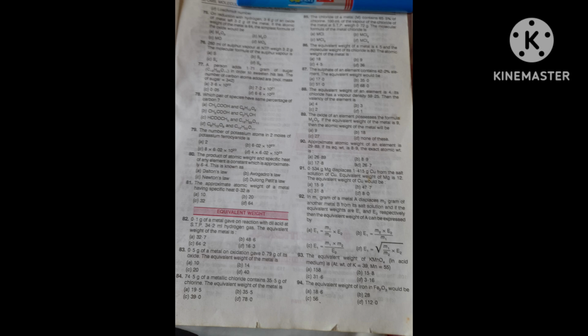Here you have to see the molecular weight of MClX. You have to calculate the value of X. It is given that the weight of 100 ml of the metal chloride vapor is 0.72.